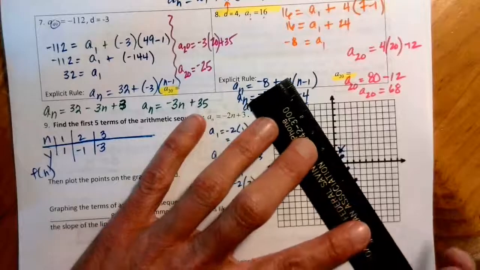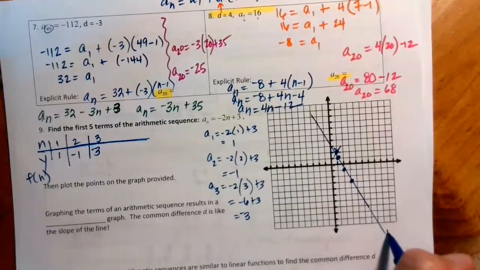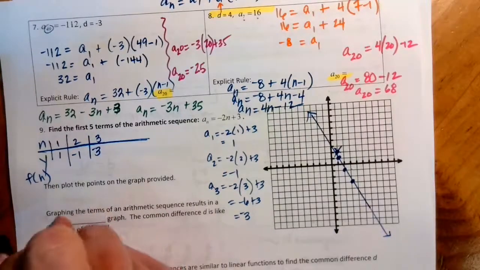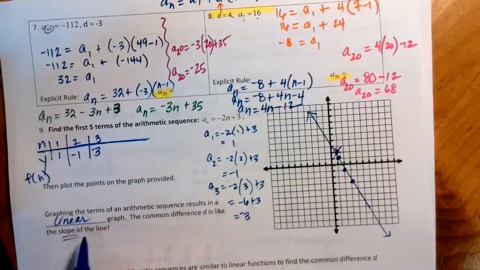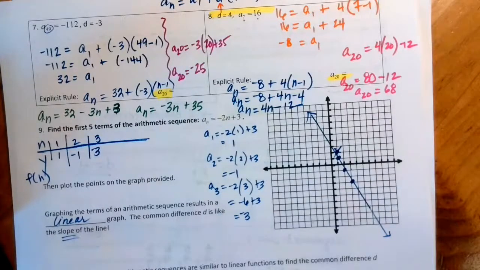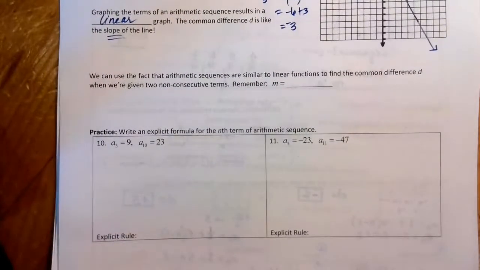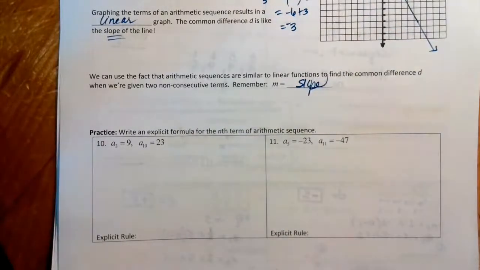And I can see that that change, that common difference of 2 each time in the negative direction gives me my slope. So graphing the points of an arithmetic sequence results in a linear graph, and the common difference is like the slope of the line. All right, so we can use this fact that arithmetic sequences are similar to linear functions. We can find the common difference when we're given 2 non-consecutive terms. So remember, your M is equal to your slope.